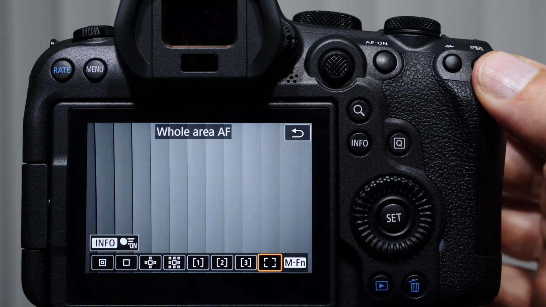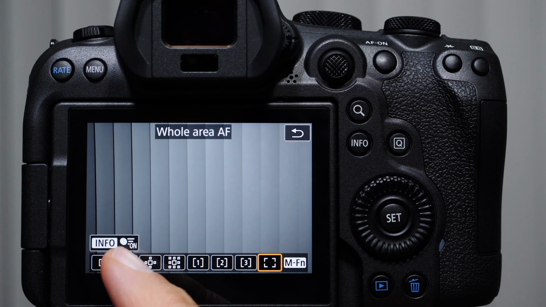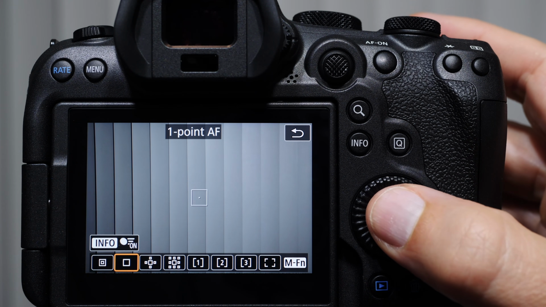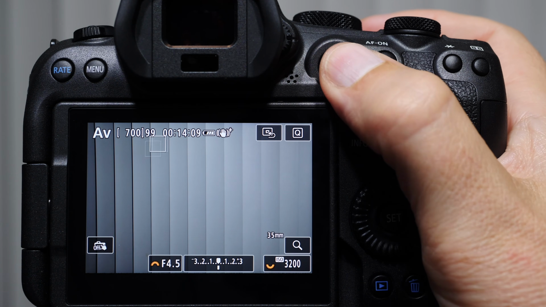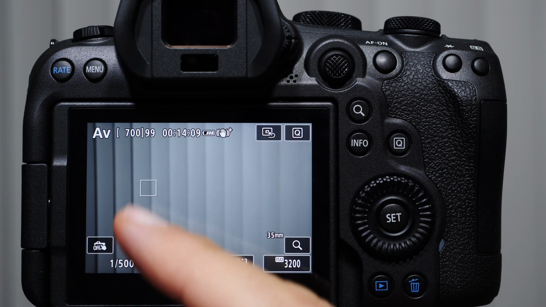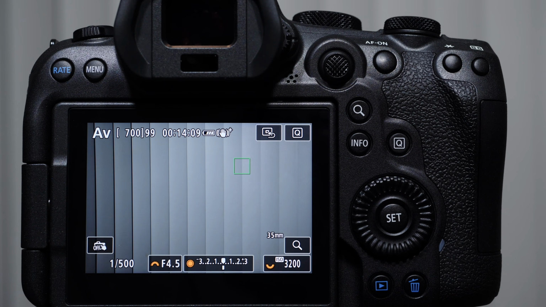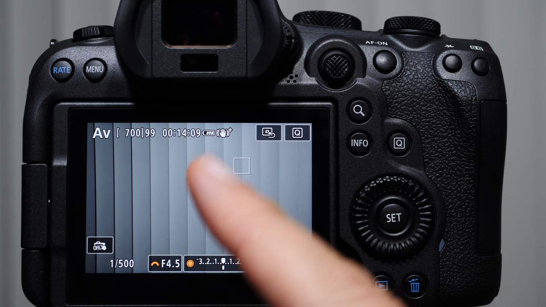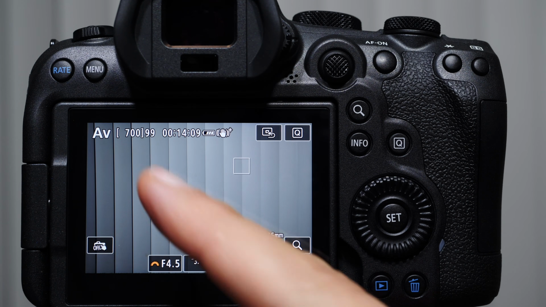So this is the where. These are our camera's focusing clusters. We can also designate the exact location by using the joystick, moving it around. We can touch on the screen to tell the camera, hey, look in this one spot. So that is the where, which deals with the camera's focusing clusters.